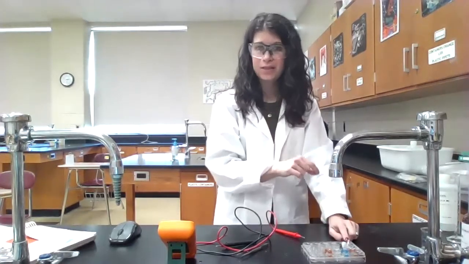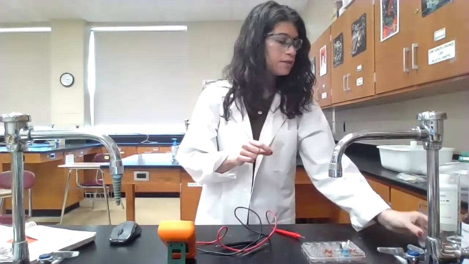Then we're going to use that cell potential, plug that into the Nernst equation to solve for the silver ion concentration that's in this cell right now. And once we have that concentration, and we know the concentration of the chloride is 1 molar, we're going to solve for the Ksp of silver chloride and compare that to the known value of the Ksp of silver chloride and see how well those values agree with each other.